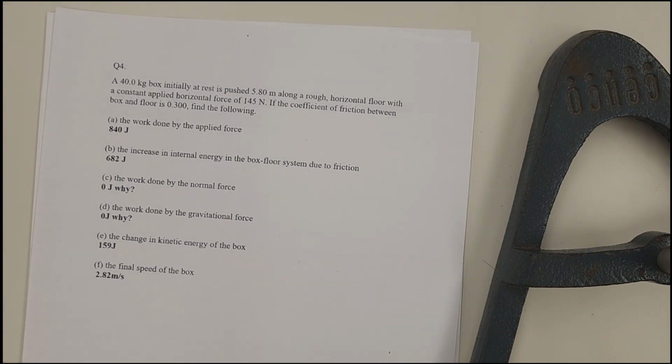Question 4. We have a 40 kilogram box. It's initially at rest. It is pushed 5.8 meters along a rough horizontal floor with a constant applied horizontal force of 145 newtons. If the coefficient of friction between the box and the floor is 0.3, find the following. Okay, so we have a non-conservative force involved. There's friction involved. We have a constant applied force, so we definitely know we can't use energy conservation for some of this. And we're going to have some work done because it was pushed a distance.